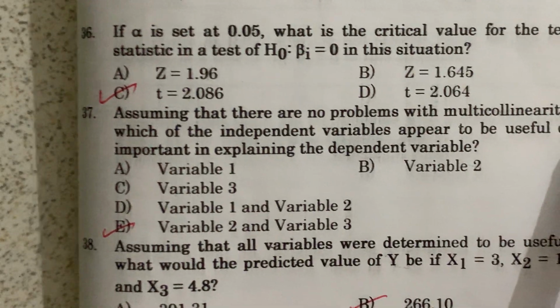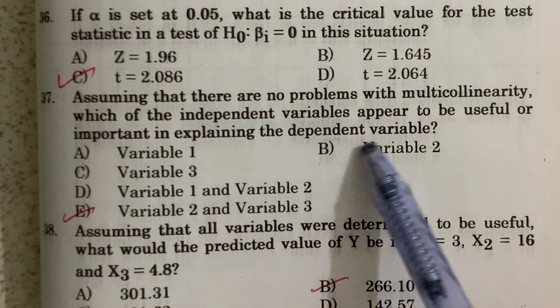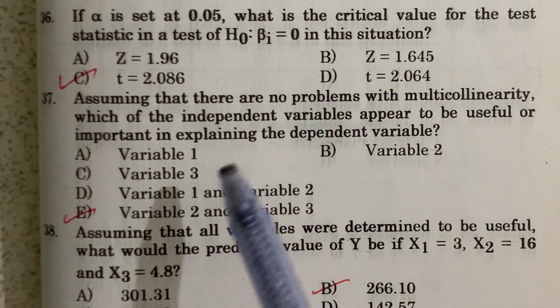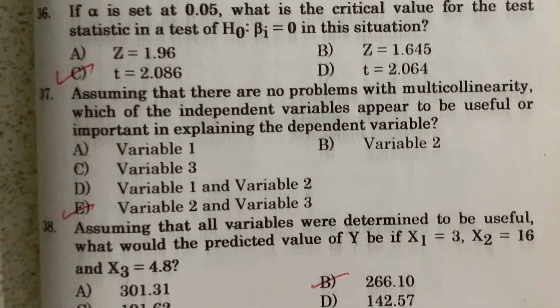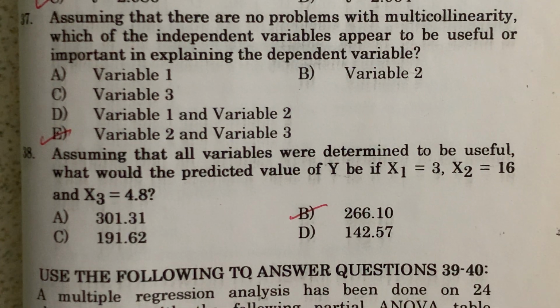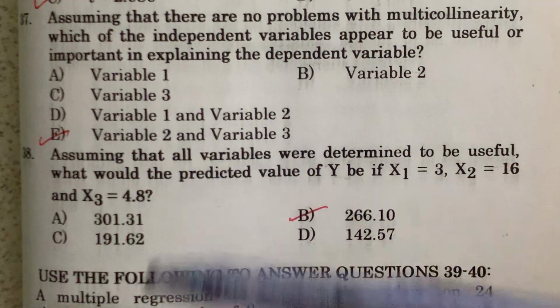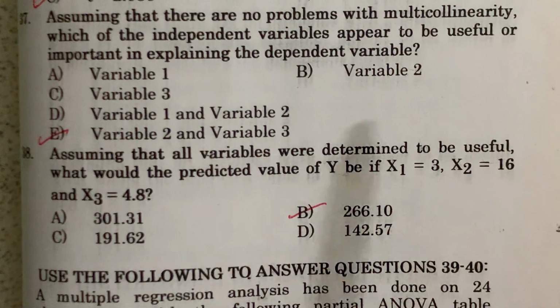MCQ number 37 is, assuming that there are no problems with multicollinearity, which of the independent variables appear to be useful or important in explaining the dependent variable? Variable 2 and variable 3. Option E is correct. MCQ number 38 is, assuming that all the variables were determined to be useful, what would be the predicted value of y if x1 is equal to 3, x2 is equal to 16 and x3 is equal to 4.8? 266.10. Option number B will be correct.